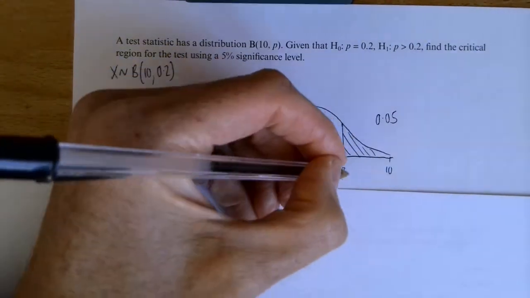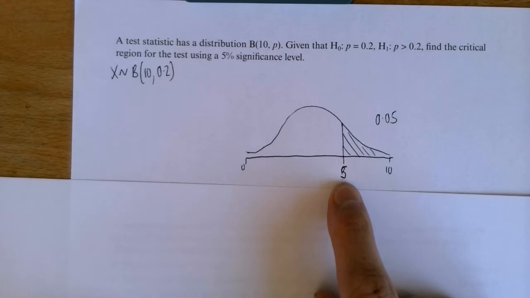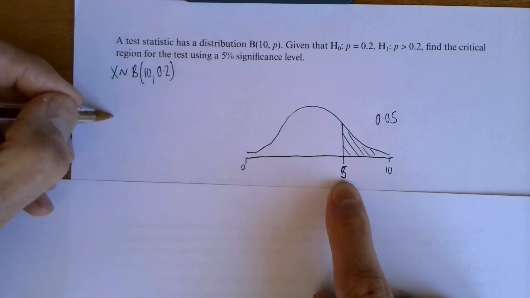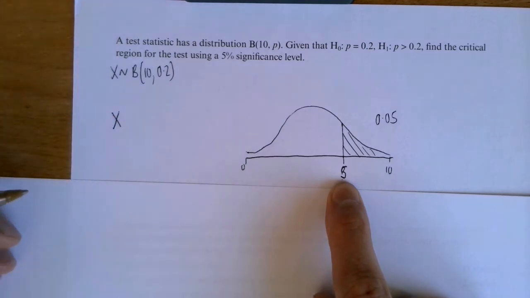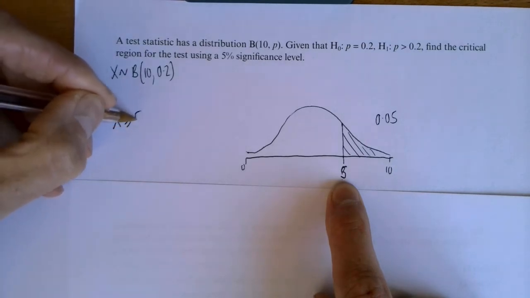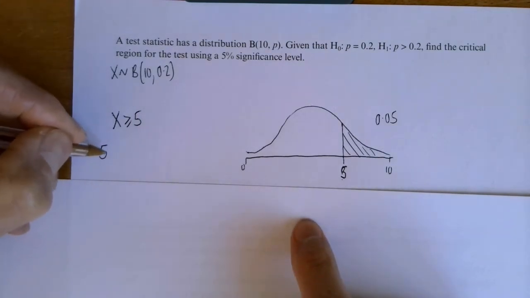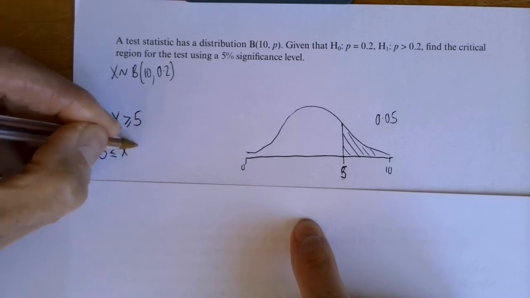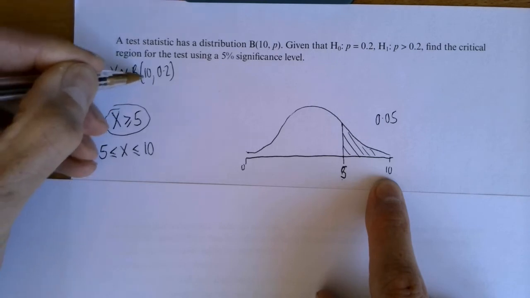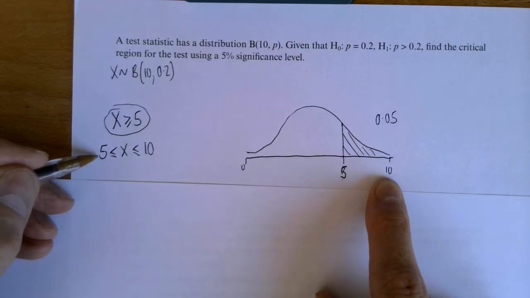So my critical region is this region here. My critical value is 5. Question this time though wants the critical region. So the critical region is when my value x, and we don't know what x is, no context, is greater than or equal to 5. I suppose you could say, well actually you ought to say this, because it can't be bigger than 10, but we tend to write it like this because we've already said that, right, it can't be bigger than 10. But that would be okay, that wouldn't be wrong.